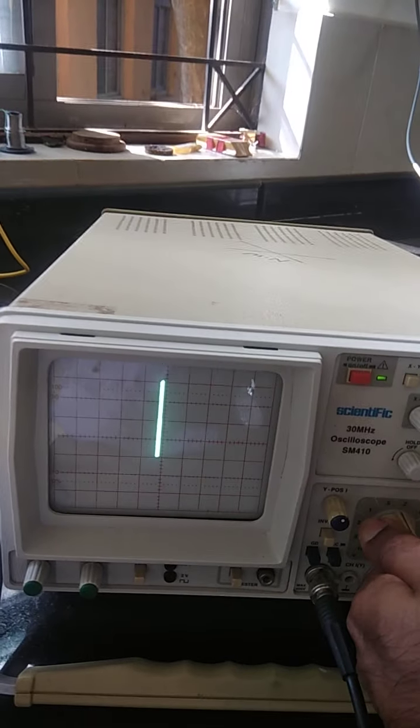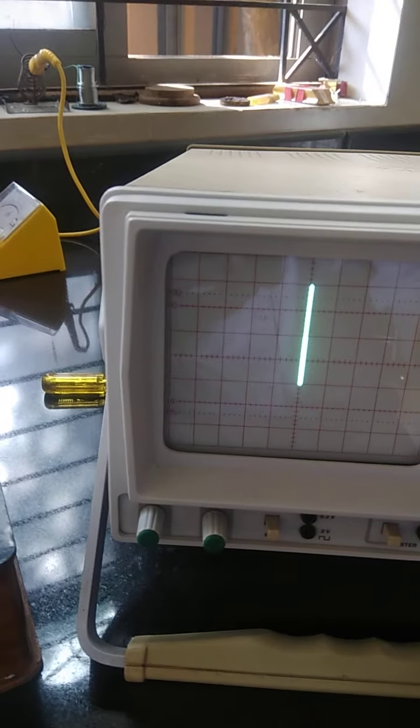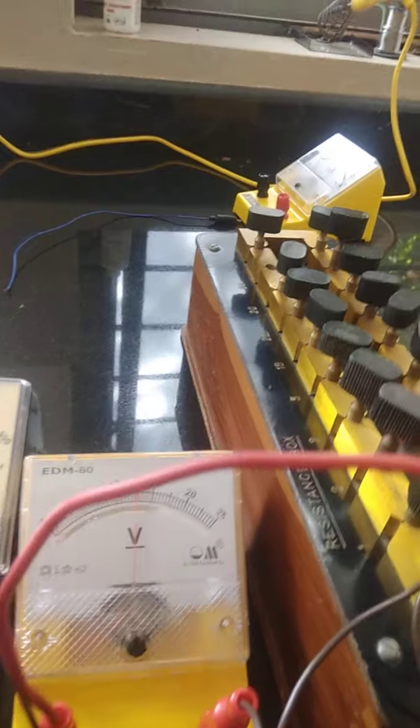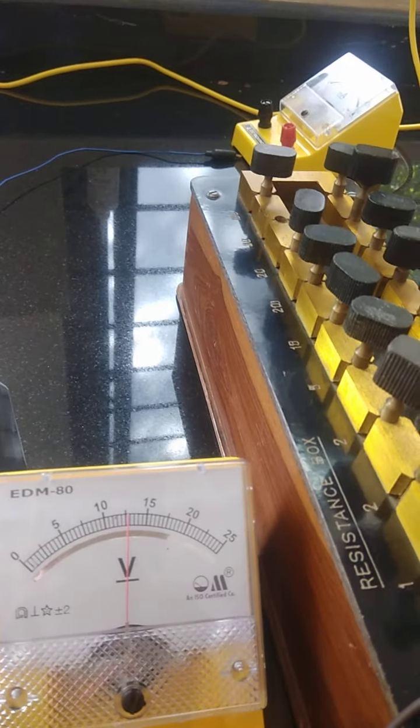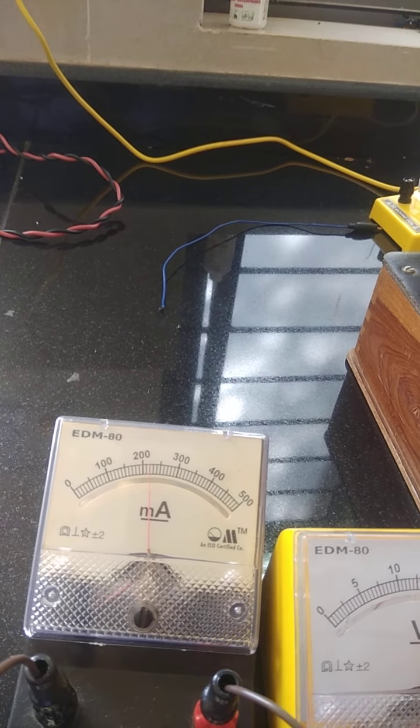You can see this now. You can see this for 50. I have taken it. You can align this properly, where you want. Now I have removed the 50 ohm resistance. You can see here how I have connected the capacitor. This is the VL, how much I am getting, around 12.5 volt. Current I am getting around 220 milliampere.